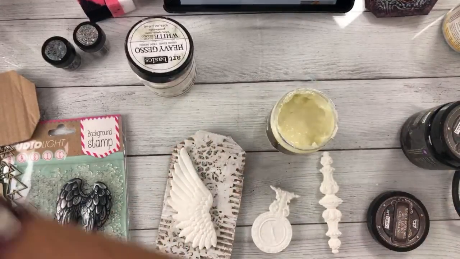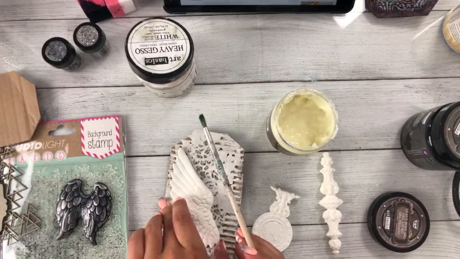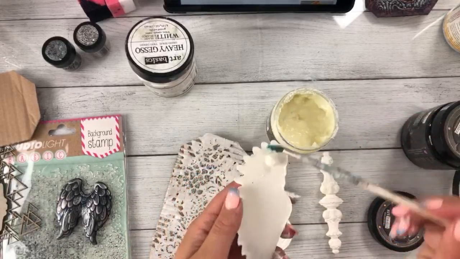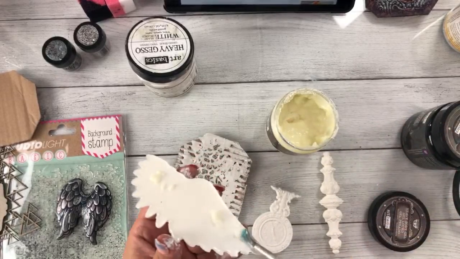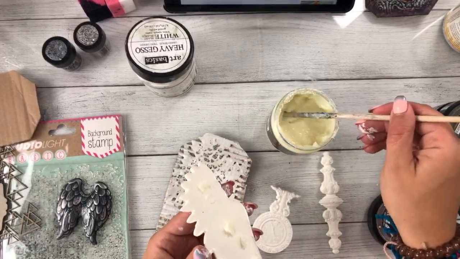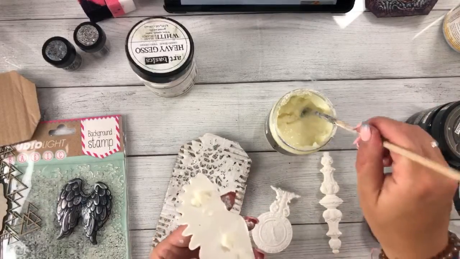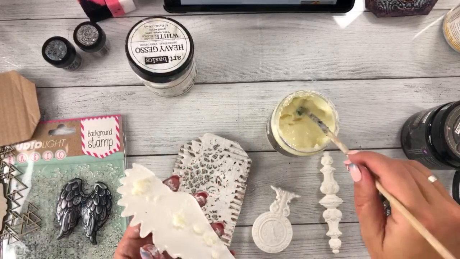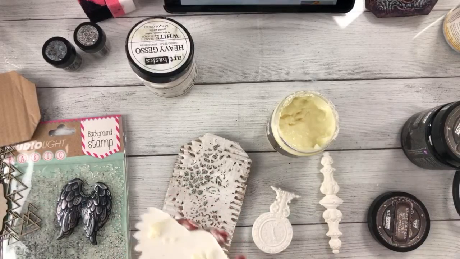And then I'm using some thick heavy gel to glue it on top of the tag. Heavy gel is actually an acrylic medium that is mixed into acrylic paints to make the paint really thick and heavy. Within mixed media, we use it to glue on our elements, because it's a really good glue as well. If it dries, elements won't come off anymore.